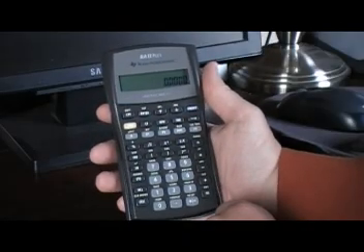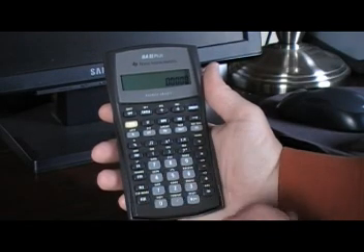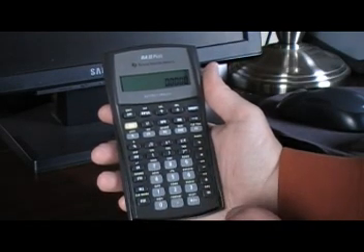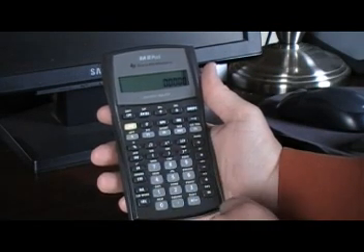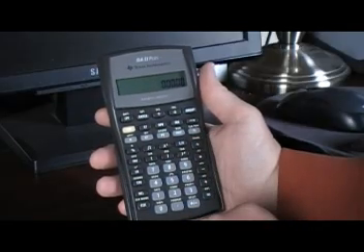Alright, now say we're figuring out how many years it takes to get $100 to grow to $500 at, say, 10% interest. So we're going to be solving for N. Now note, if you put in both a present and future value and put them both in as positive, you will get an error. So we need to make one of them negative.